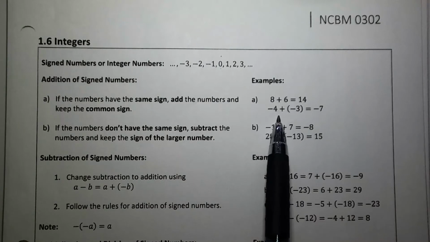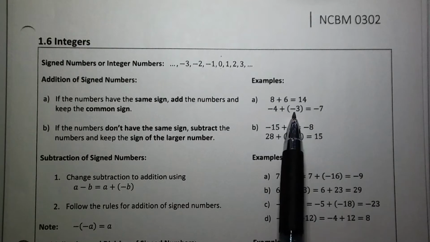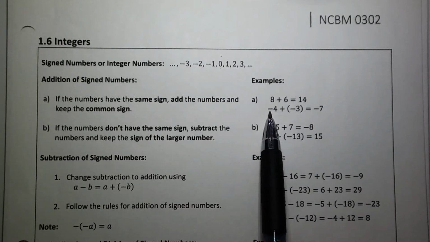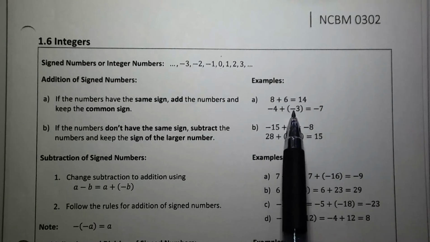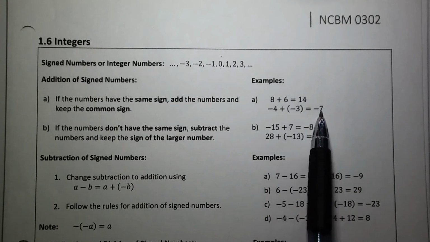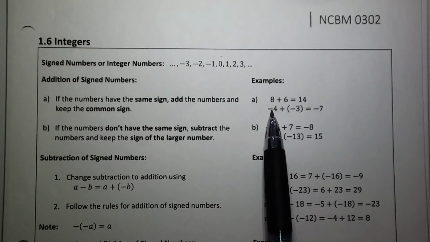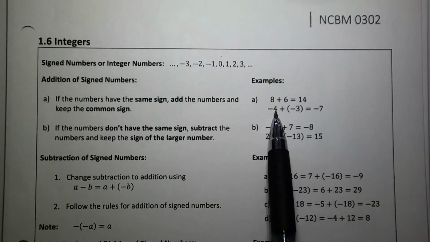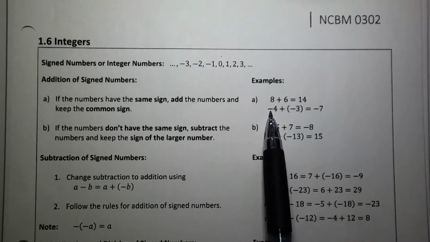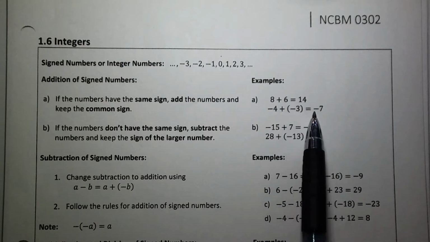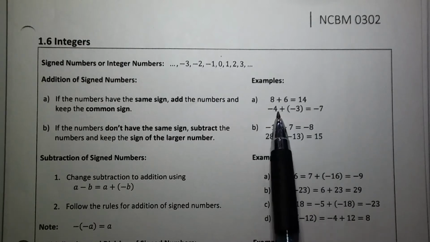In the next example, adding two integers, both have the same sign of negative. Negative 4 plus a negative 3. Same sign again. We add them. The result, of course, is 7. And we keep the same sign, which is negative. So addition of negative 4 and negative 3 is negative 7. Add them, keep the sign.